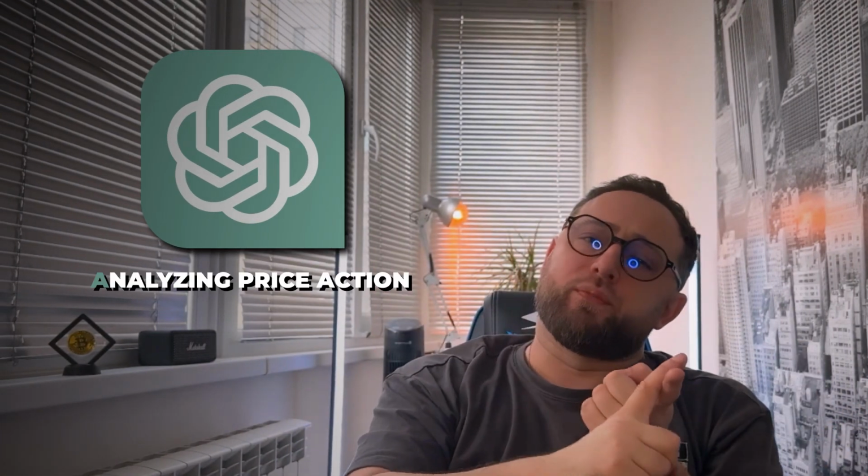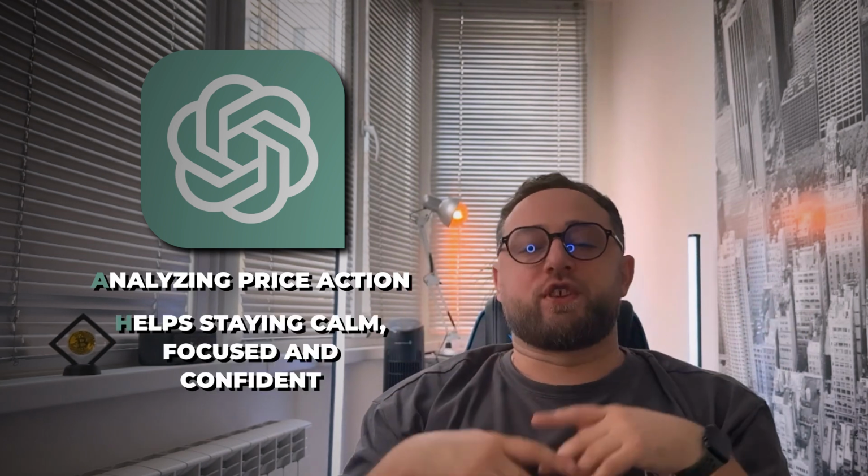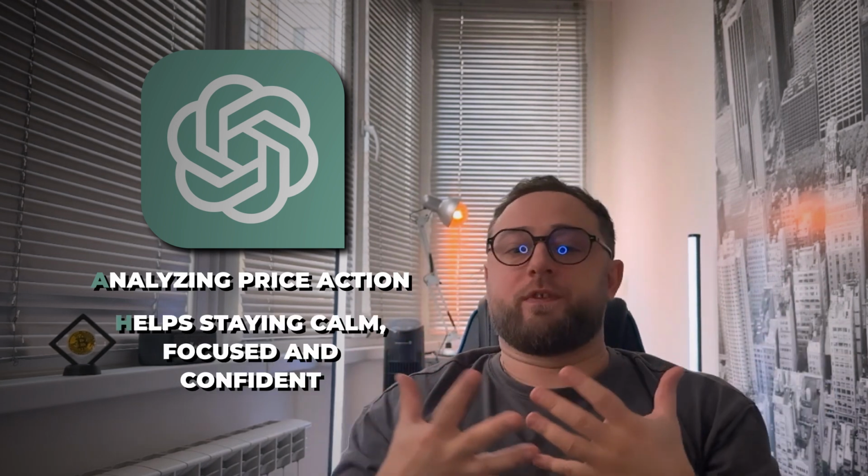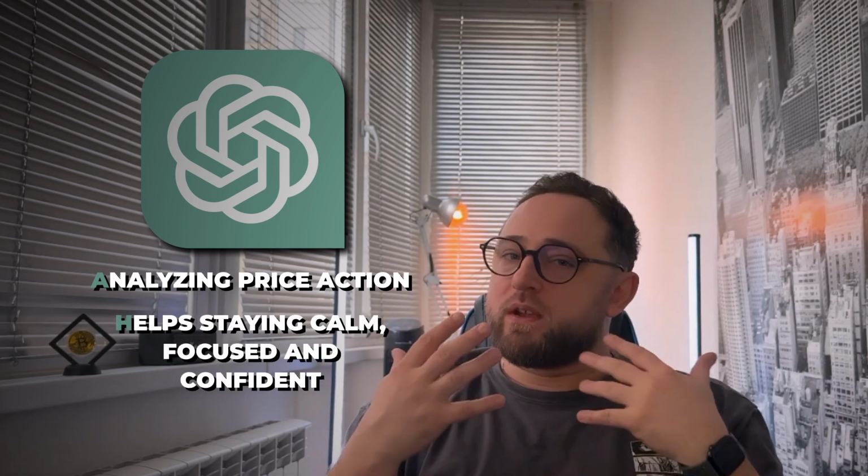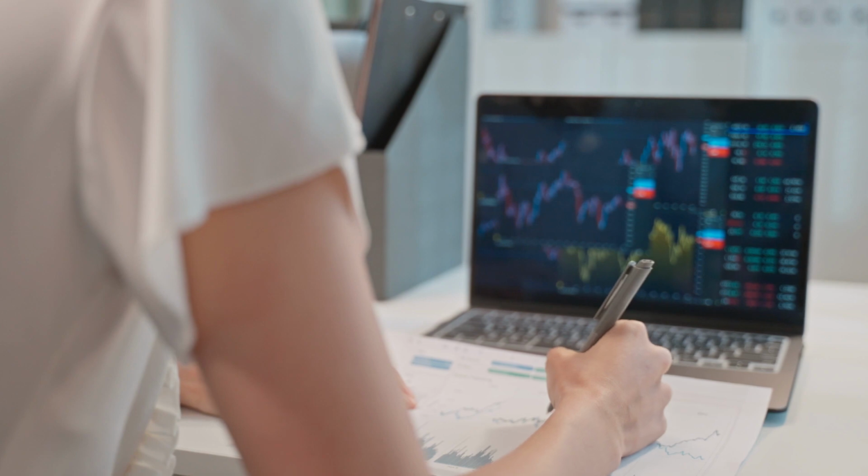So folks, as you can see, ChatGPT is a powerful tool when it comes to analyzing price action. It helps you stay calm, focused and confident, especially in fast-moving markets. But remember, don't follow AI blindly. It's a smart, really powerful assistant, not a magic button. Always double-check the context and make your own decision.